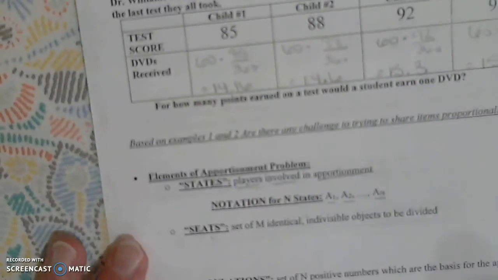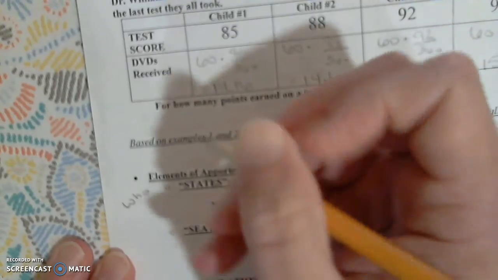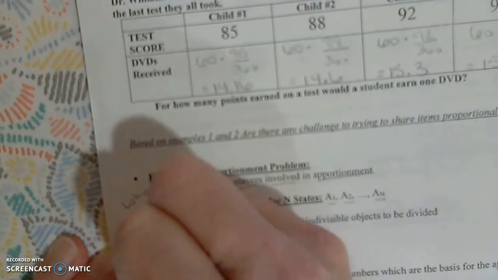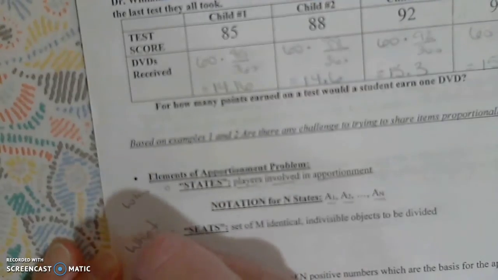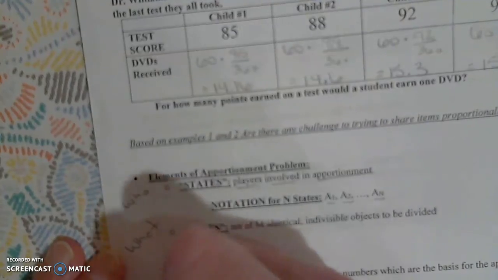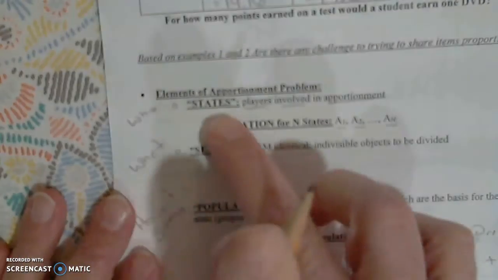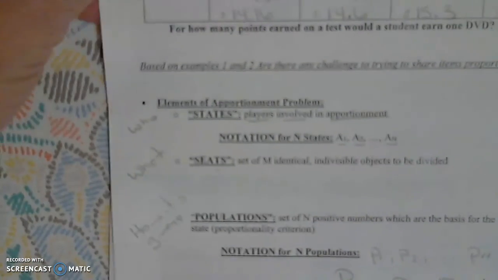So the states are who, the seats are what is given, and the population is going to be based on how it is given. Okay? So the states is the who, the seats is the what, and the populations is the how it is given. How is something divvied up?